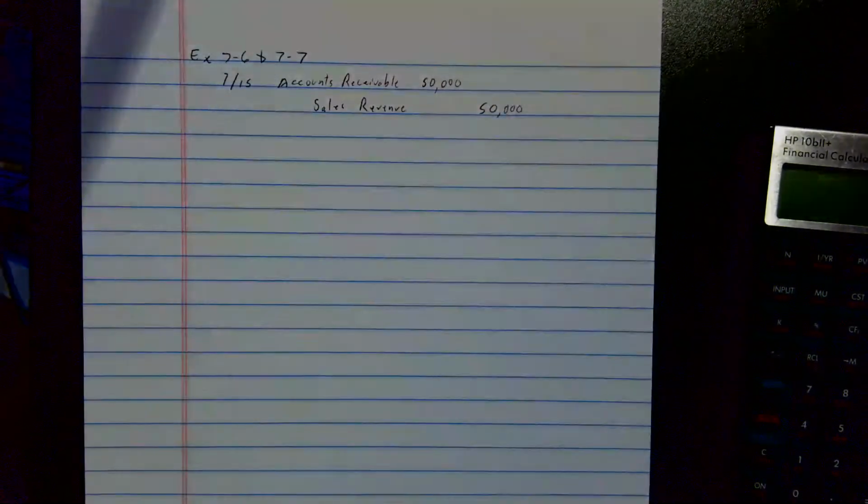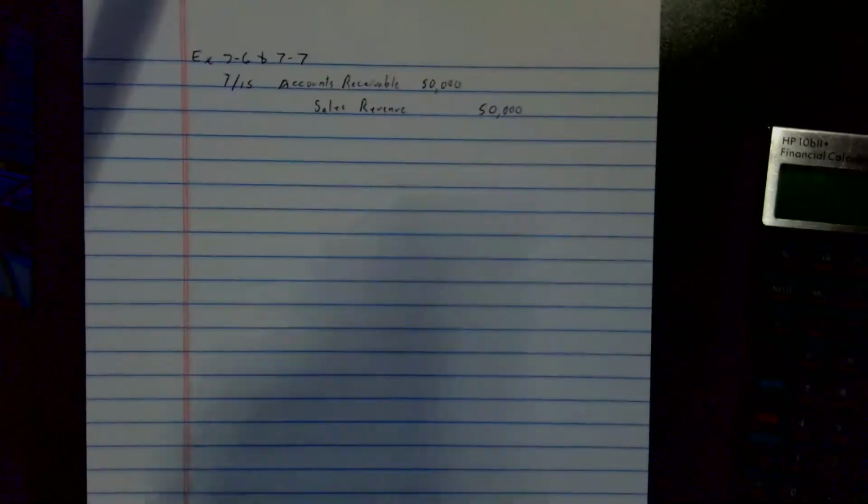And we're going to have sales revenue. The problem told us to ignore the cost of goods sold, so we will do that here. So that's 7-15.